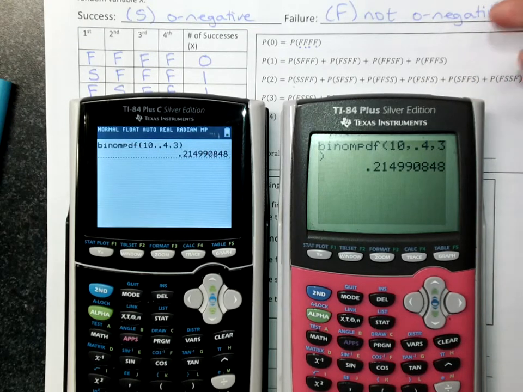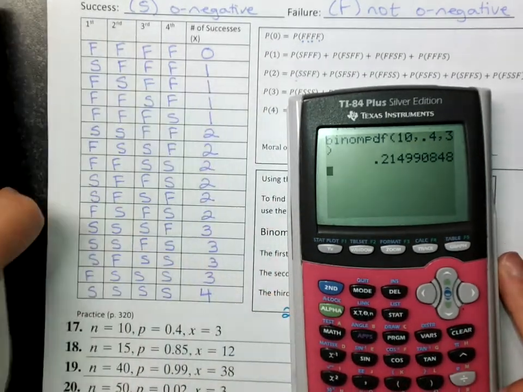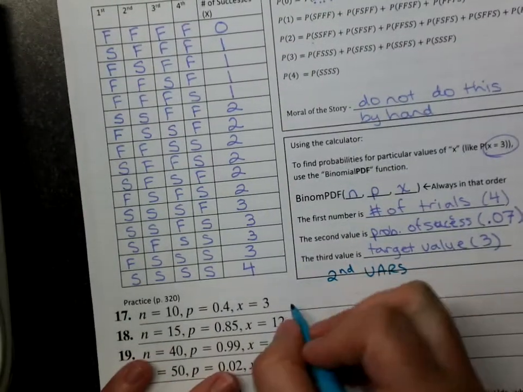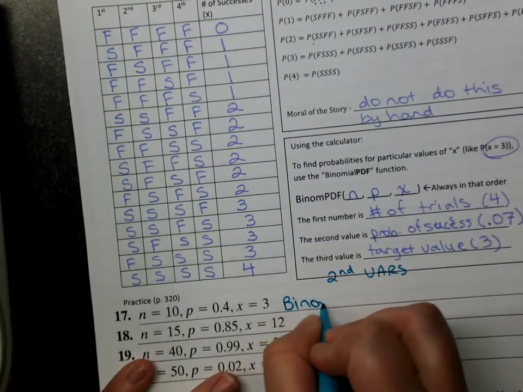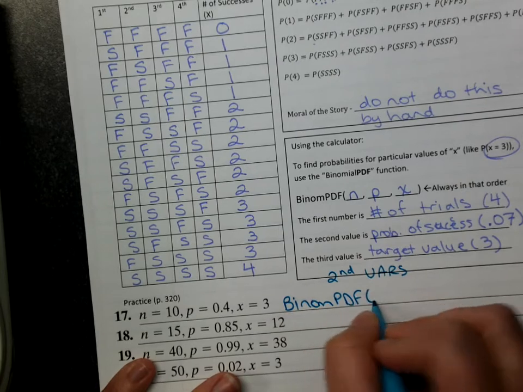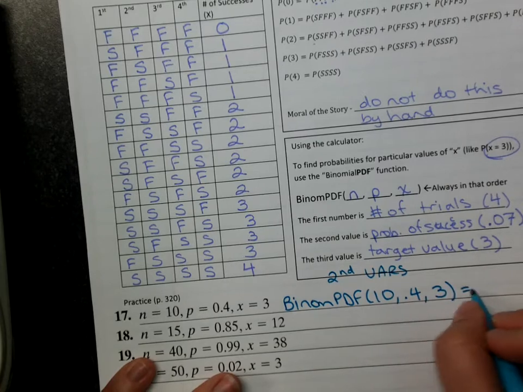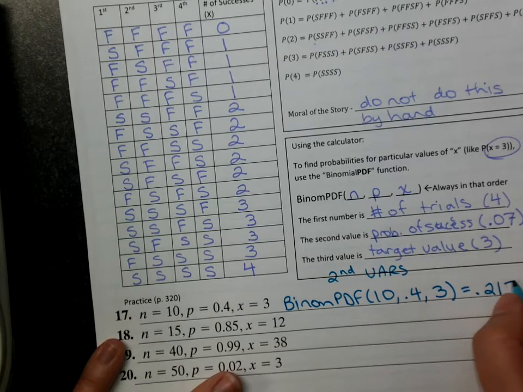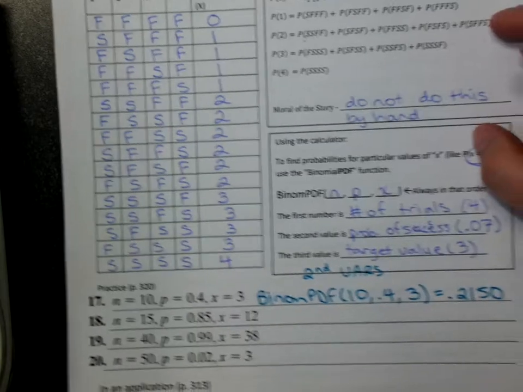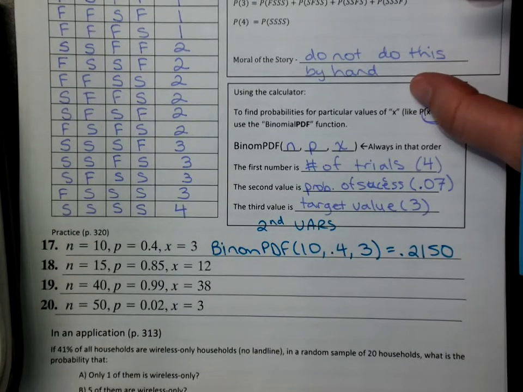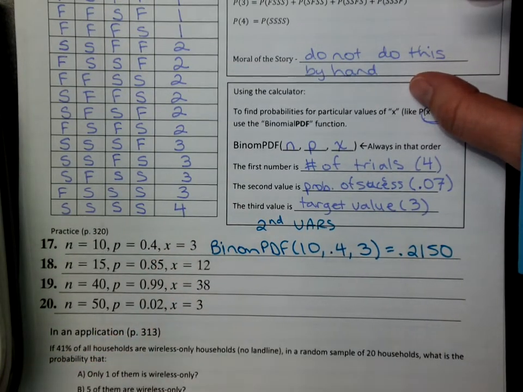And what that calculator's just done is think of all the combinations with 3 successes, use that probability of success, and added up all the possibilities to spit out your final answer. So, second vars, we did binomial PDF 10, comma, 0.4, comma, 3, and it spit out 0.21 if we rounded. This is very straightforward. When x equals a specific number, this is very easy.